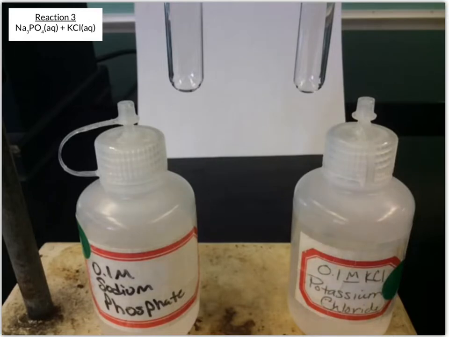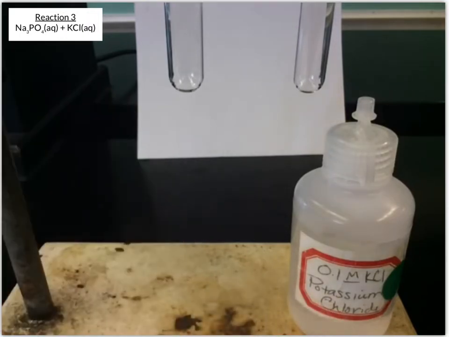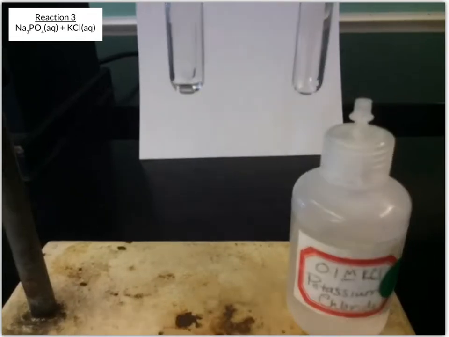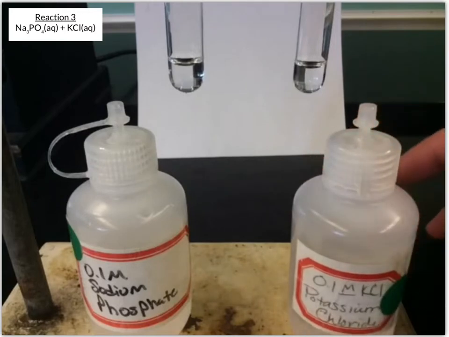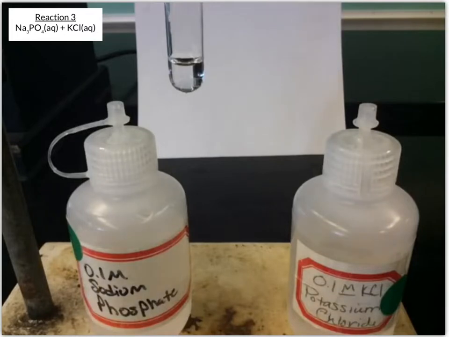Now for the third reaction, we're going to react sodium phosphate with potassium chloride. And again, I'm going to put about 1 milliliter in each of these test tubes to start with. And if you look at those, you see that those are both clear colorless solutions to start with. And so I'm going to take the potassium chloride solution and pour that into the sodium phosphate solution.